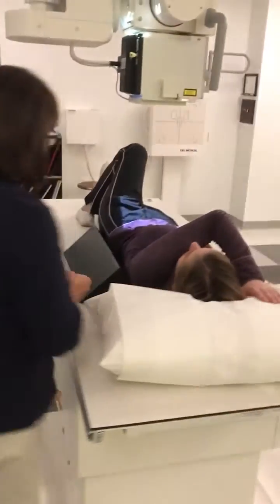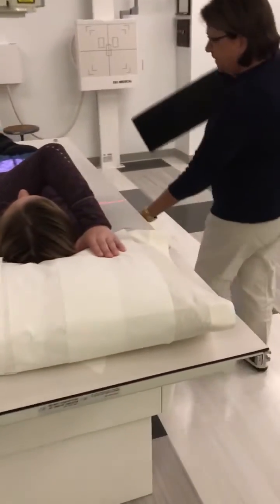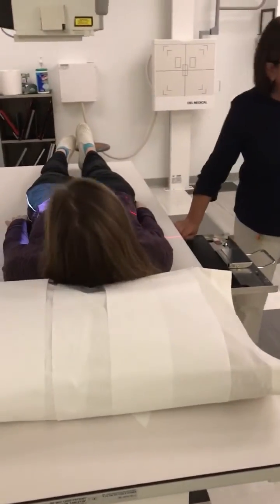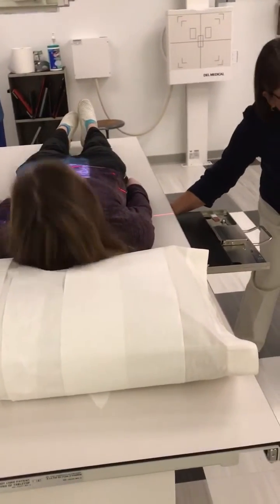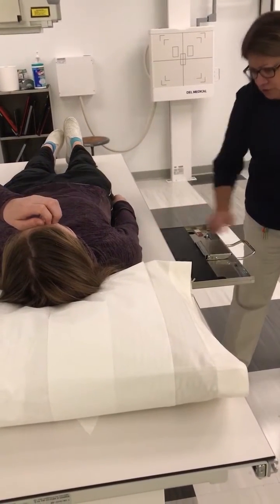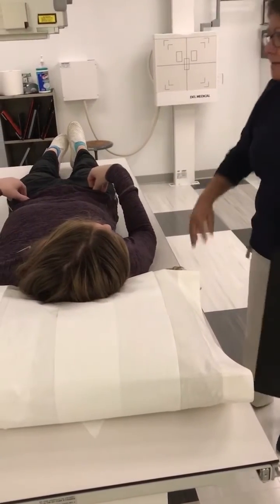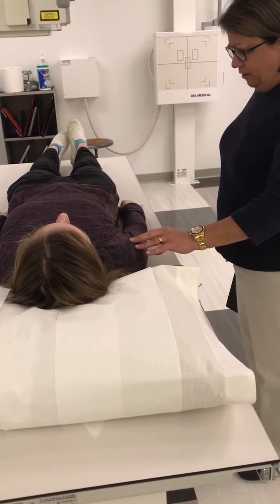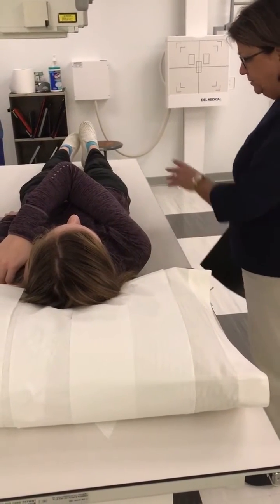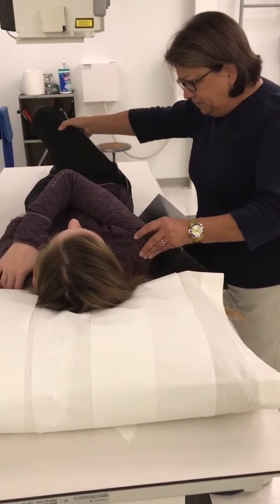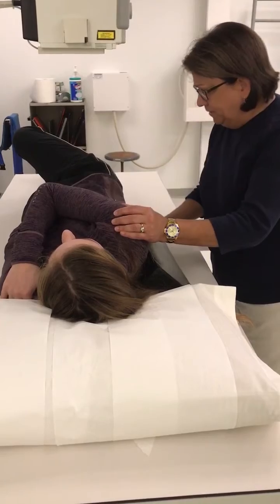I'm going to remove this sponge from behind you. Go ahead and lie flat. Scoot toward me just a little bit, please. Once again, you want to make sure your patient's straight on the table. Now for the LPO, I'm using my left marker placed inferiorly to the outer edge. Bring up your right arm, put it across your chest. Raise your right leg. I'm going to roll you a little bit to the left. Put the sponge behind you.